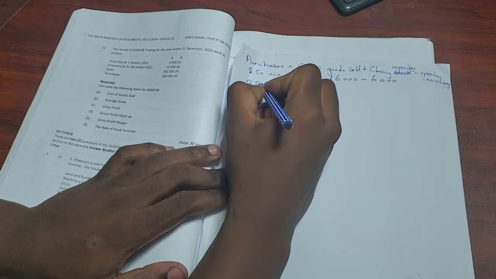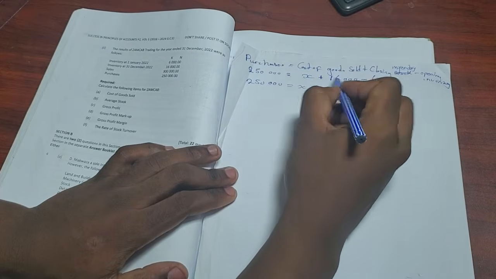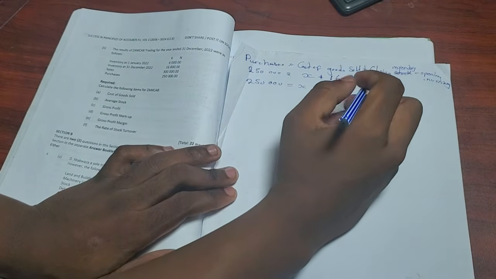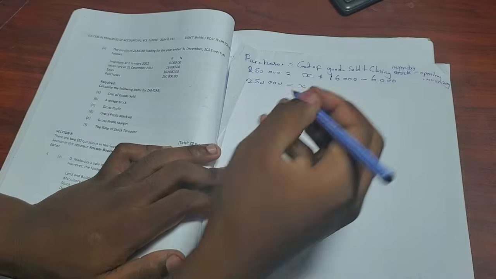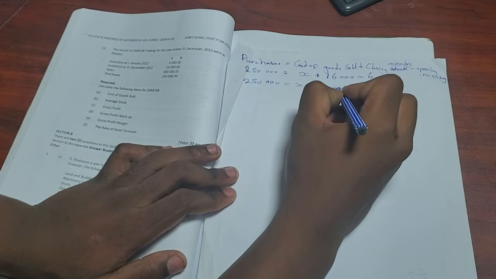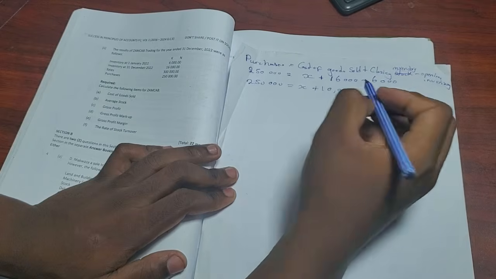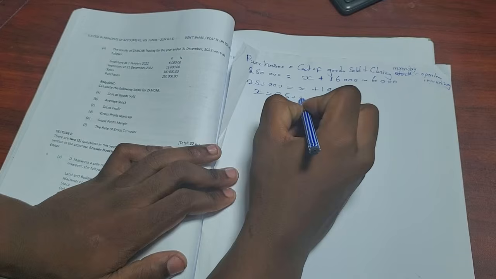Then this would be 250,000. And then this, when I do my maths, this will give me 10,000 plus 10,000. Then we'll just say X is equals to 250,000.